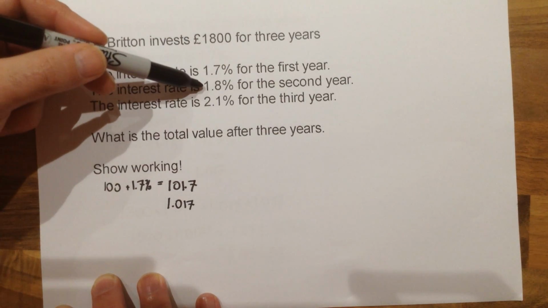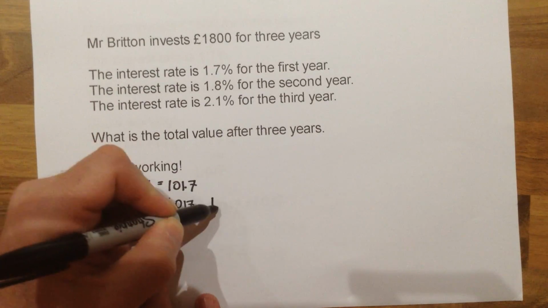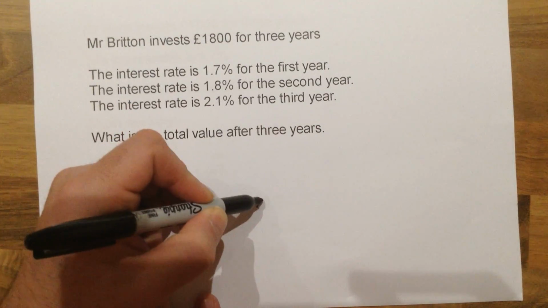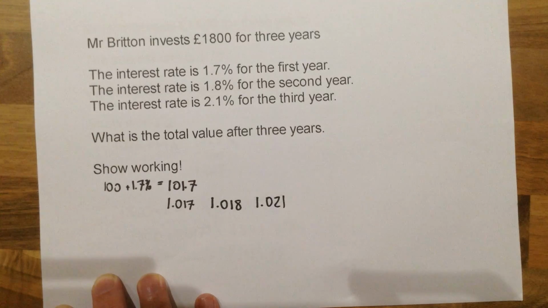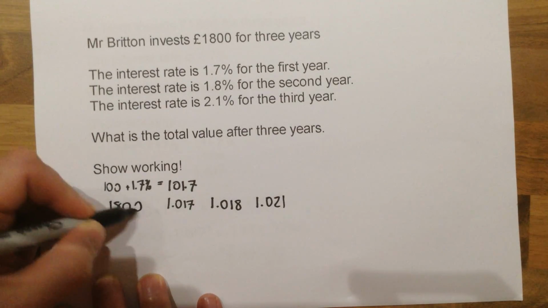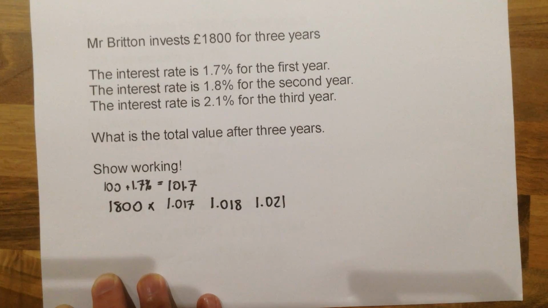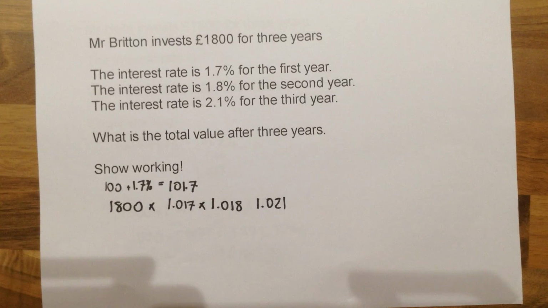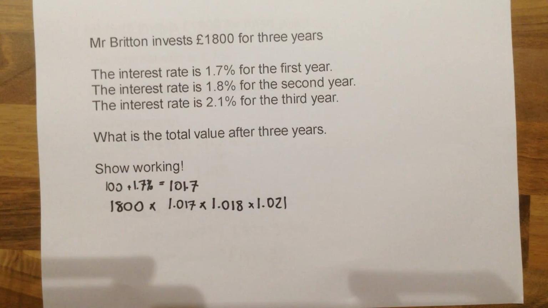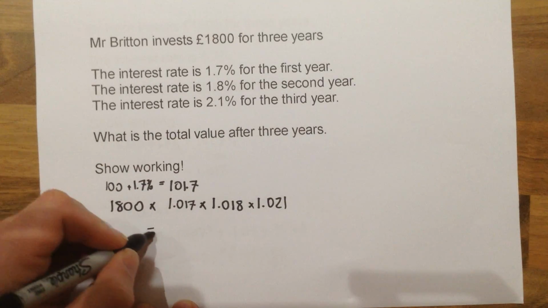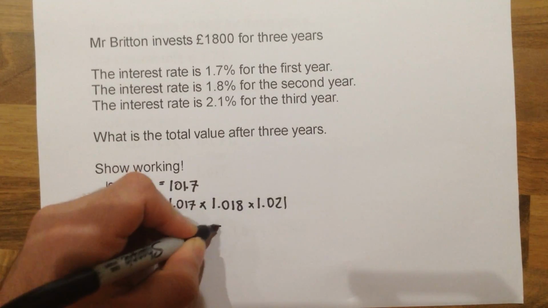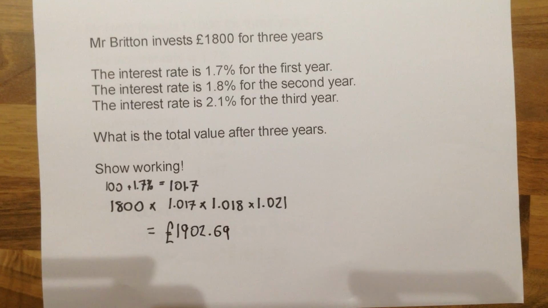So using the same idea, 1.8% would be 1.018, and then 2.1% would be 1.021. So we can use this and simply multiply our starting amount of 1,800 by 1.017 for the end of the first year, multiply that by 1.018 for the end of the second year, and multiply that by 1.021 for the end of the third year. This gives us an answer of £1,902.69 when rounded to 2 decimal places.